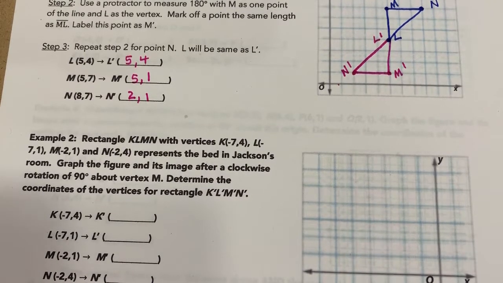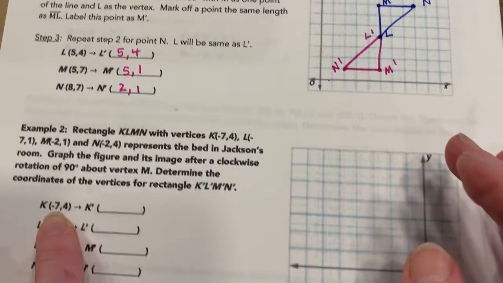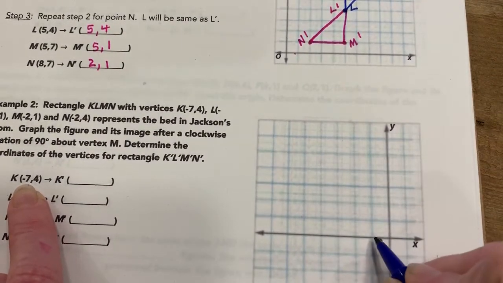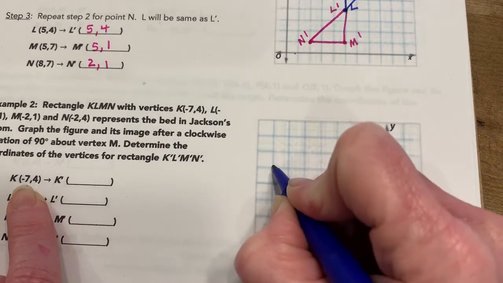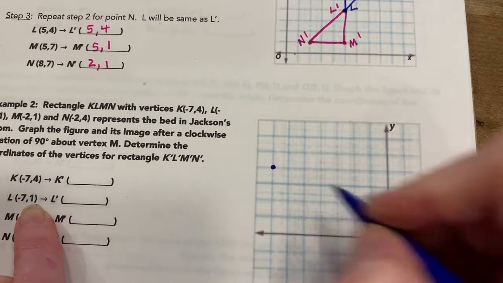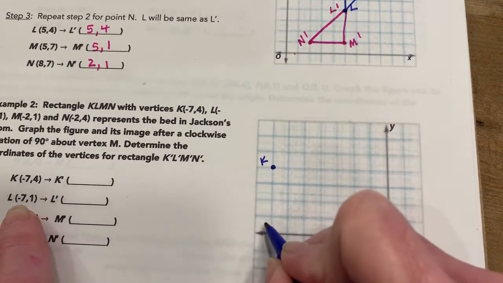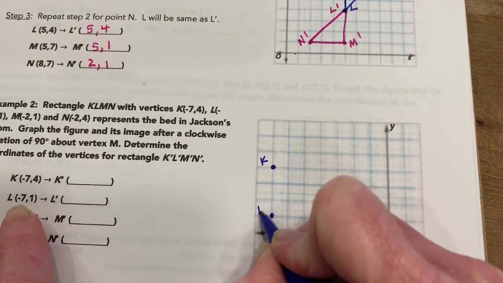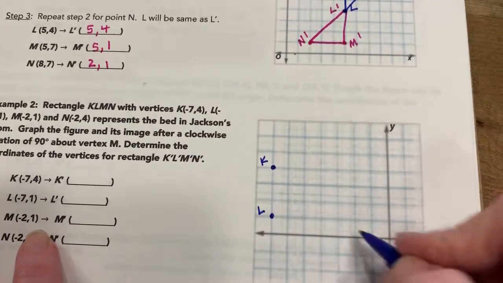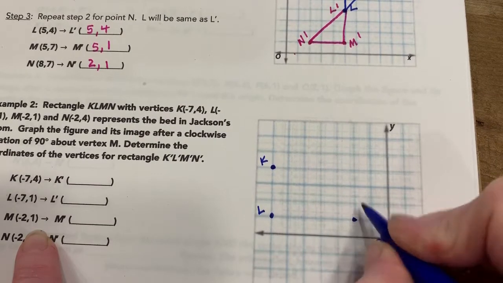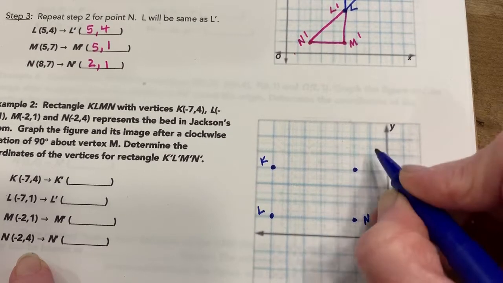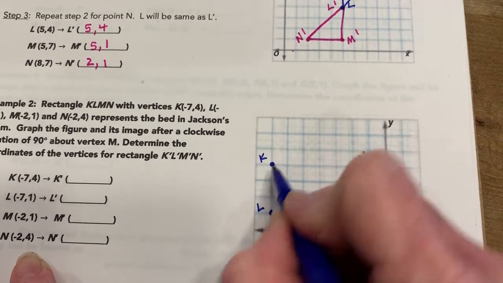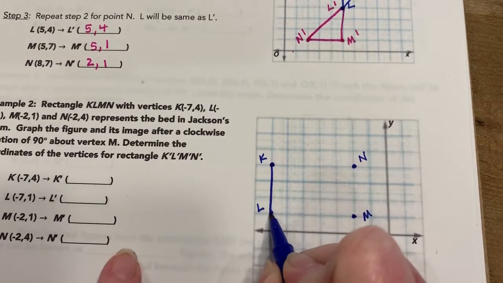All right, so I'm going to start by just graphing the original figure. So K is -7, 4. So 1, 2, 3, 4, 5, 6, 7. 1, 2, 3, 4. That's K. -7, 1 would be right here. That would be L. -2, 1 would be M. And N is -2, 4. 1, 2, 3, 4. This is N. All right, so this is my pre-image. It's a rectangle.